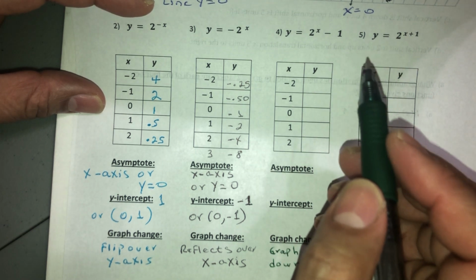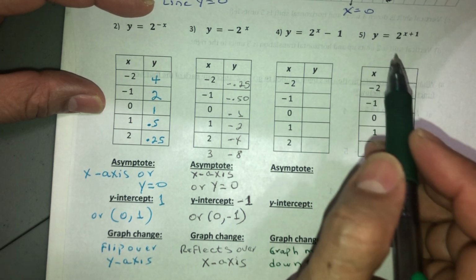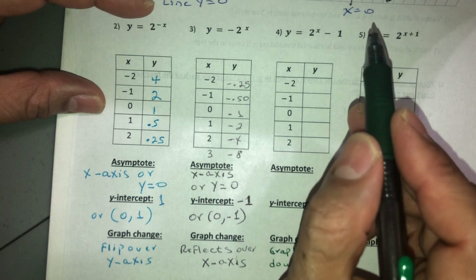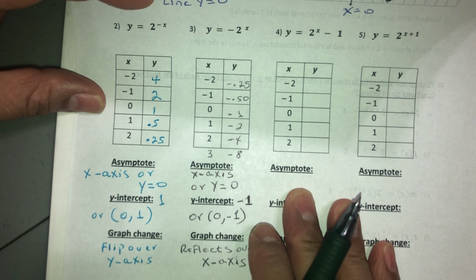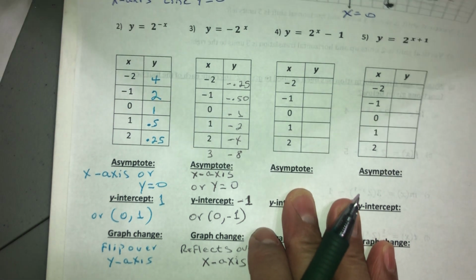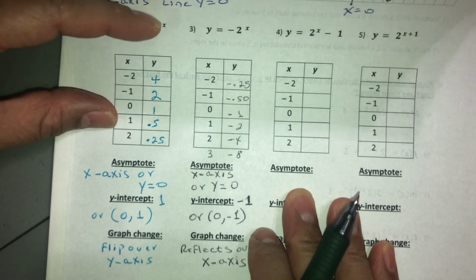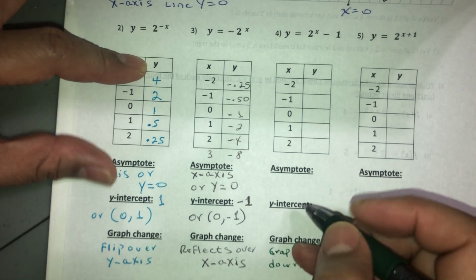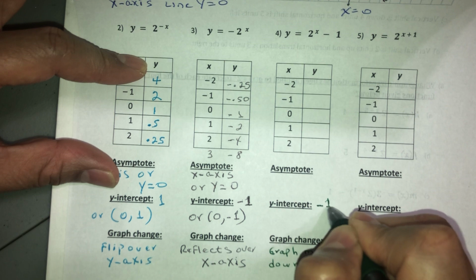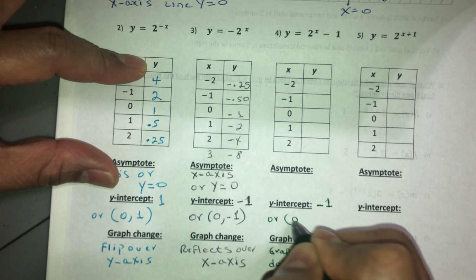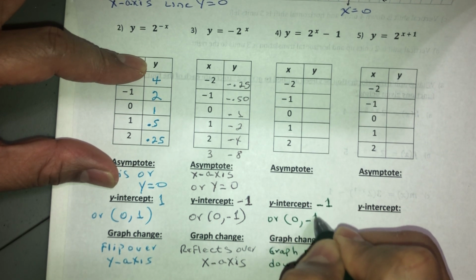In the parabola ax squared + bx + c, c, which is the constant, is the y-intercept. So here, the y-intercept is -1. You can write -1 as a y-intercept, or you can write (0, -1).